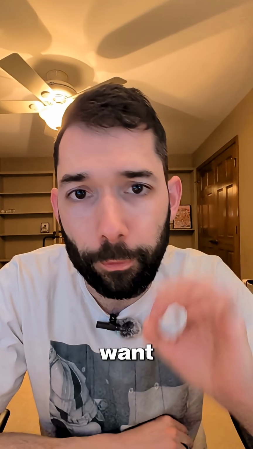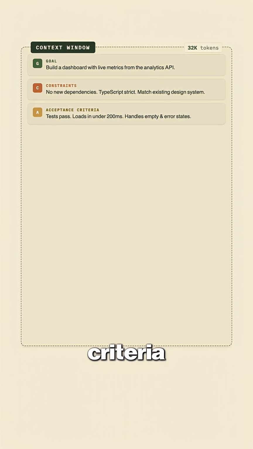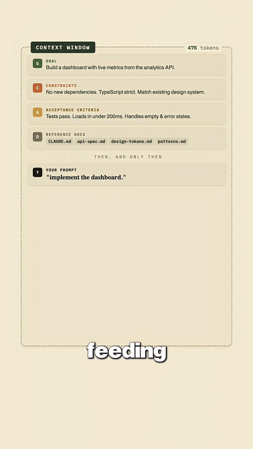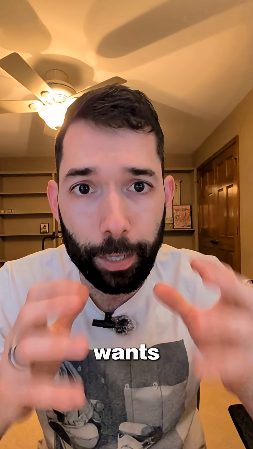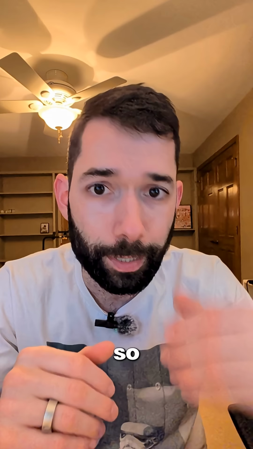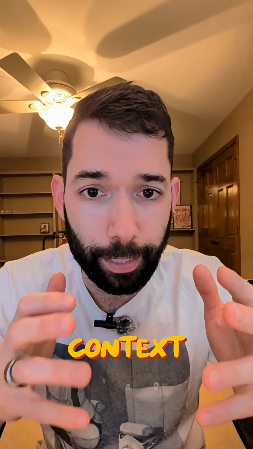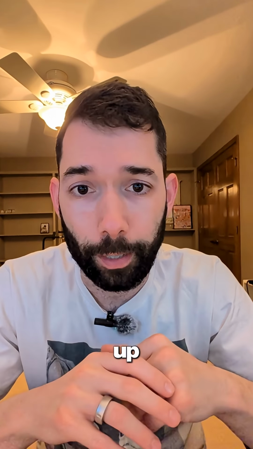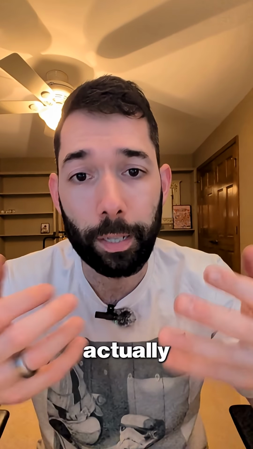Number 2, you want to front load your context. So the first turn, tell it the goal, the constraints, and the acceptance criteria, all of it. The old habit of drip feeding as you go, that pair programming, that's not what 4.7 wants. It wants engineering work from a brief. So 1-sentence prompts aren't going to be it. You want to give it a lot of information, a lot of context, a lot of those details up front. And bonus points if you have a lot of docs or markdown files that are actually giving it that context too.